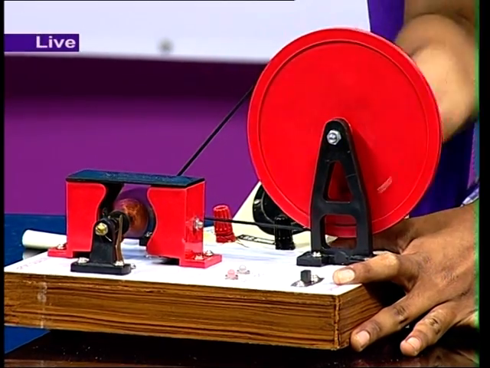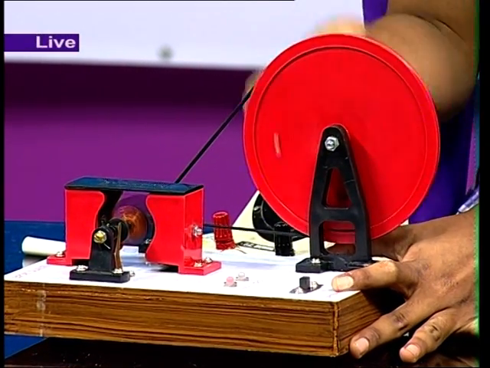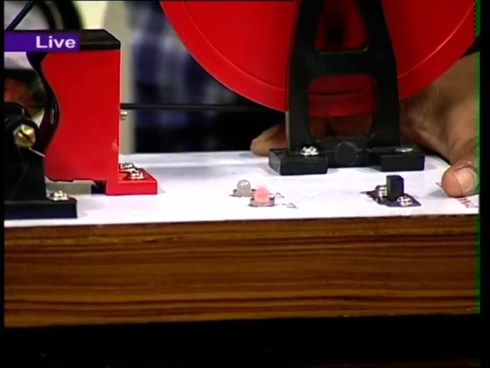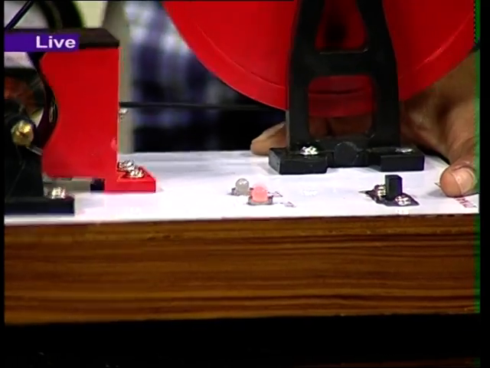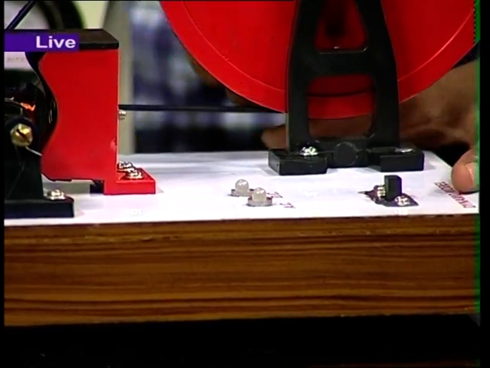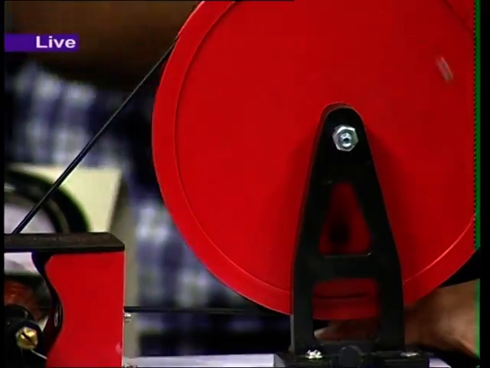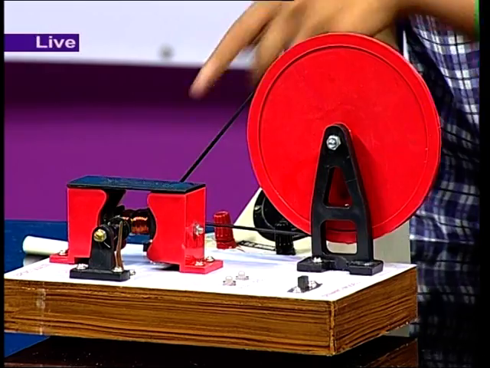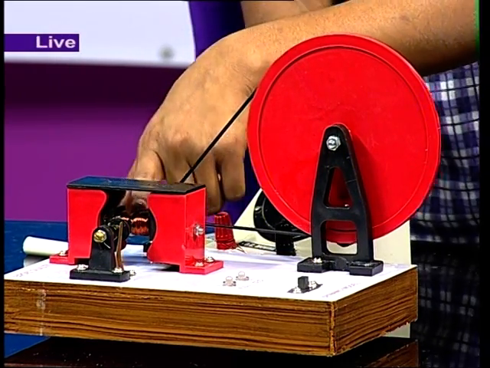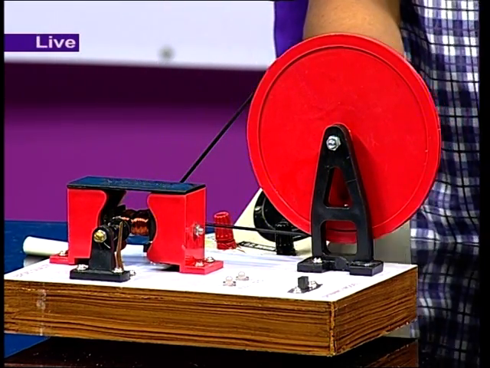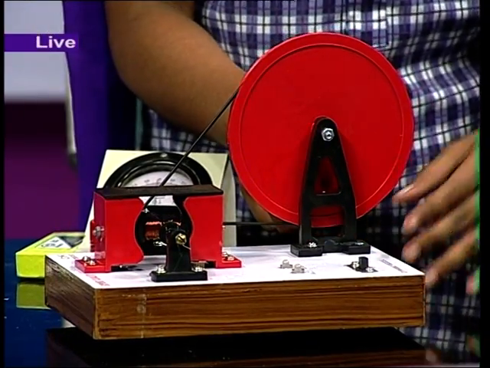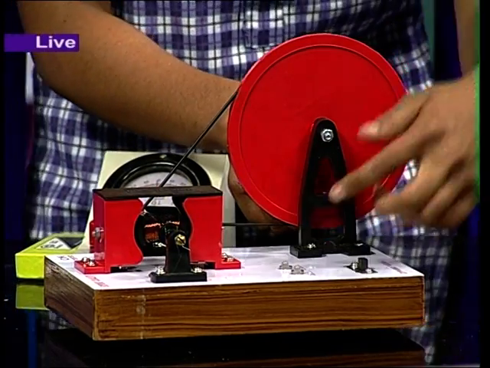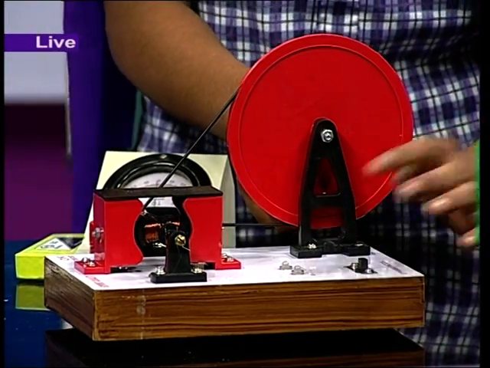While I am rotating the wheel, the bulb automatically starts glowing. Friends, are you able to see the bulb glowing? Yes, the bulb is glowing. Why? Because whenever I rotate the wheel, the coil between the horseshoe magnet rotates, and it creates electricity. Here there is a horseshoe magnet, so between the horseshoe magnets the coil is producing electricity. Due to that, the light is glowing.